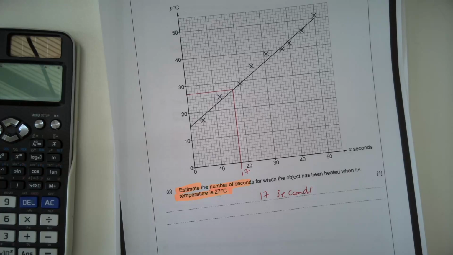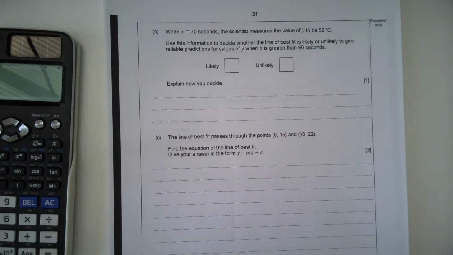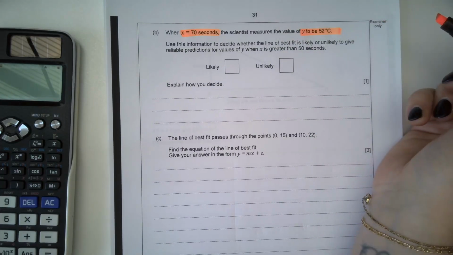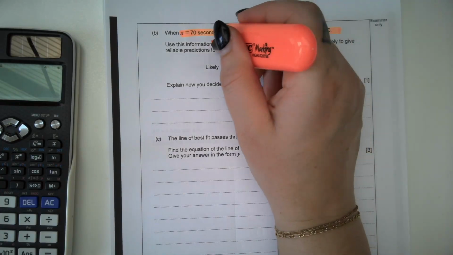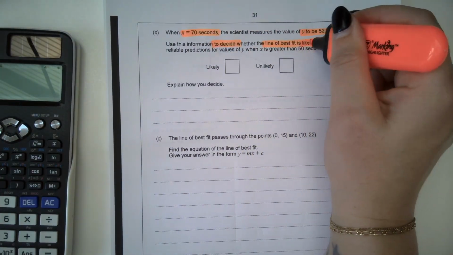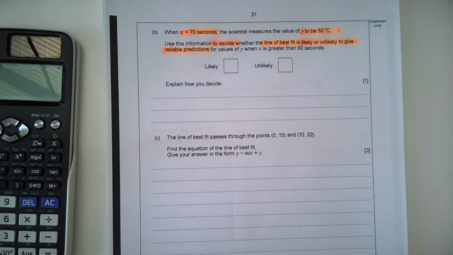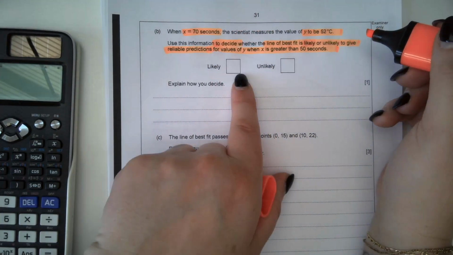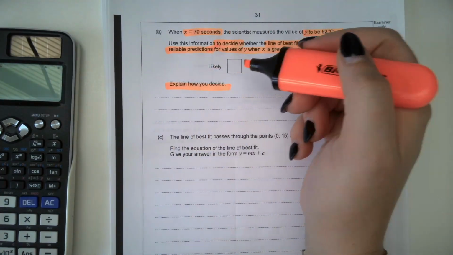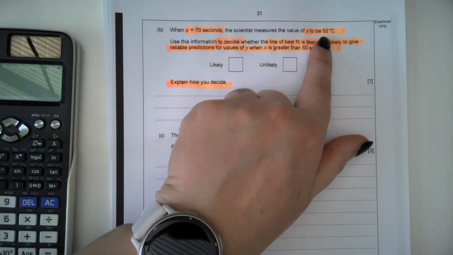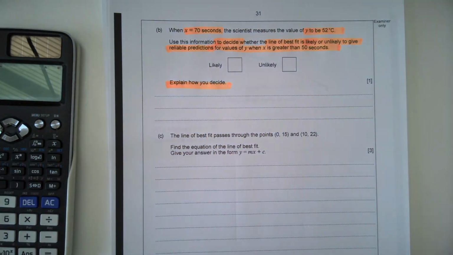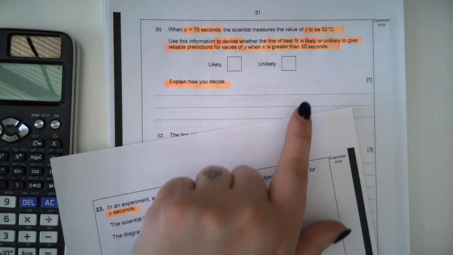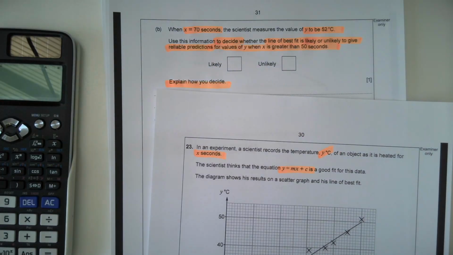degrees Celsius. Part B. When x equals 70 seconds, the scientist measures the value of y to be 52 degrees Celsius. Use this information to decide whether the line of best fit is likely or unlikely to give reliable predictions for values of y when x is greater than 50 seconds. Likely or unlikely, explain how you decide. So we've got to use this information, and we're going to use the line of best fit, guys, okay? So we're going to go back to this graph to start off with. We can't just tick a box. We need to explain why, okay?